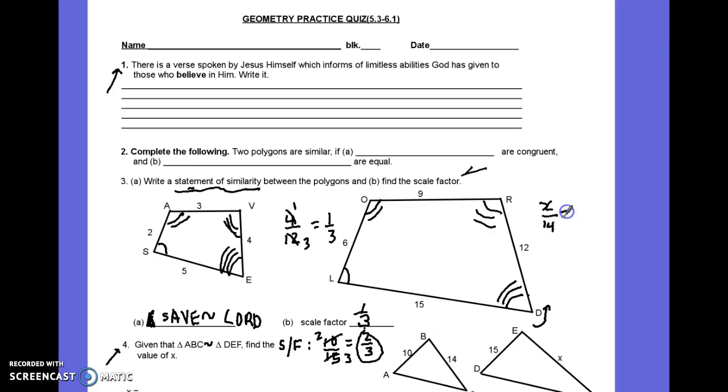So here I have large over small. So when I use the scale factor, I should not put 2 over 3. I've got to flip it to reflect that the larger is upstairs and the smaller downstairs, like that. All I need to do now is just do my cross multiplication. When I do, I get 2 times x is 2x equals 3 times 14.